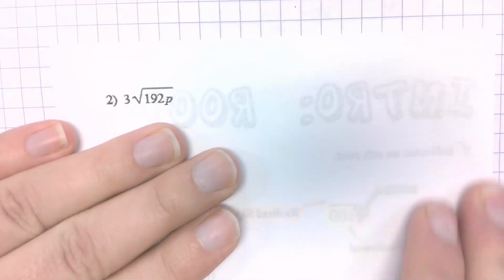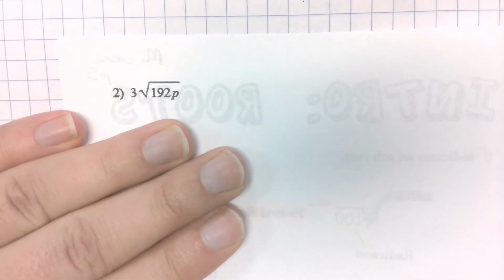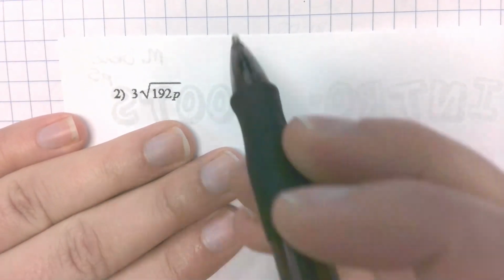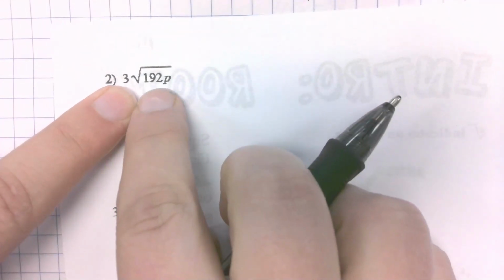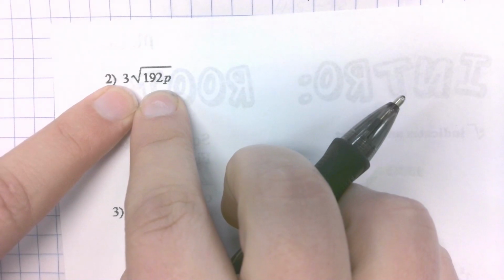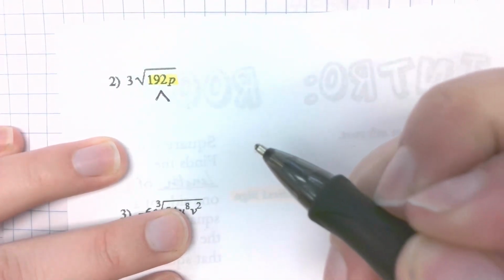Okay. So the first thing, what's our first step on this, you guys? What are we trying to do? I don't need to know the answer, I just need to know what we're trying to do. Okay, but we don't magically jump to there. What do we need to do first? What do we need to break down? 192, okay? What's a number we could try to take out that would probably come out? Do you think we should try 10?